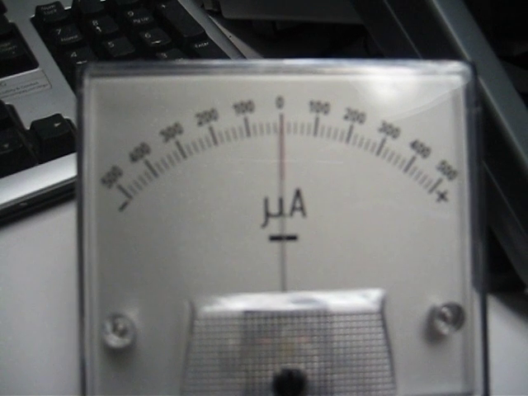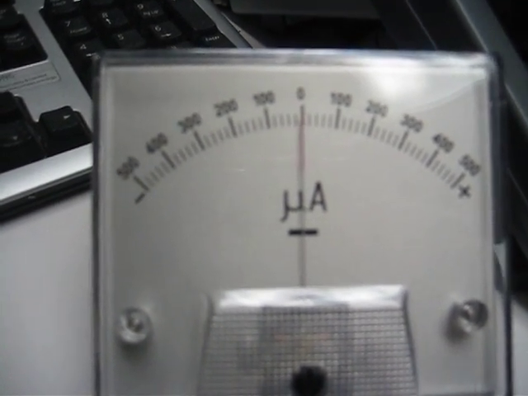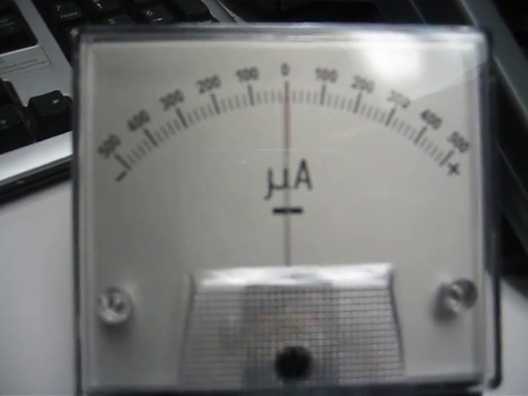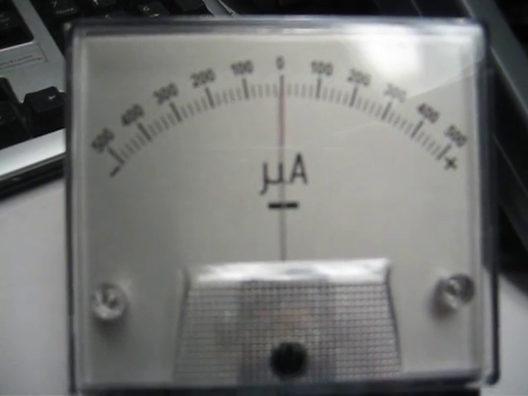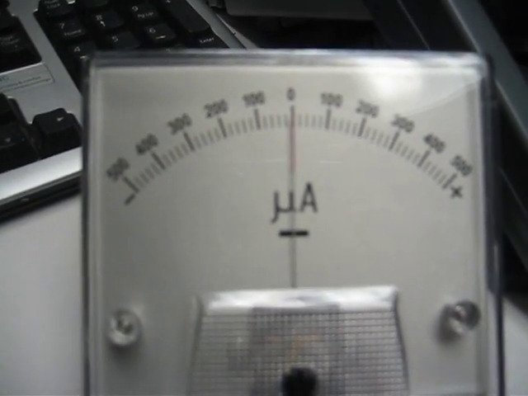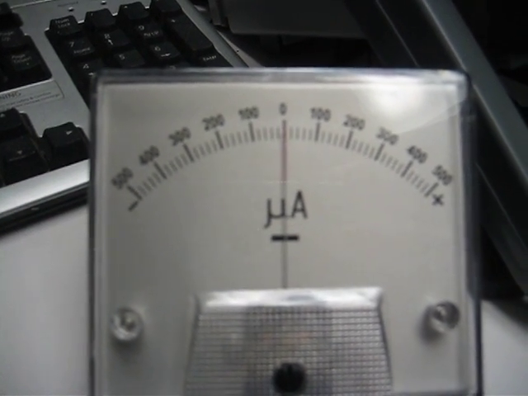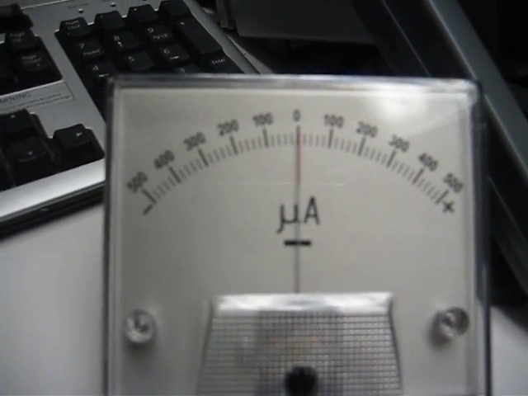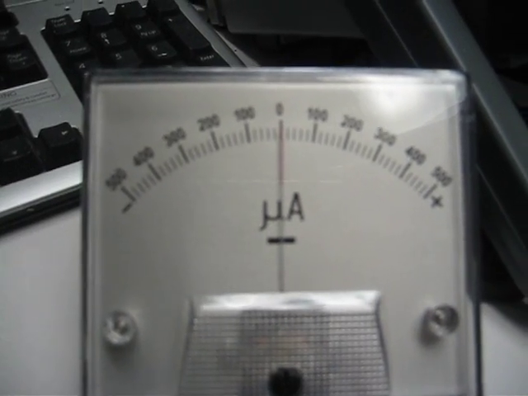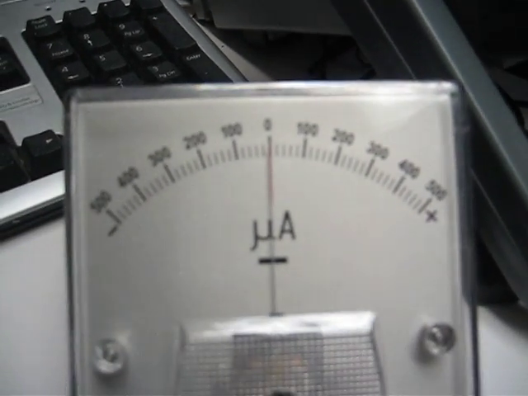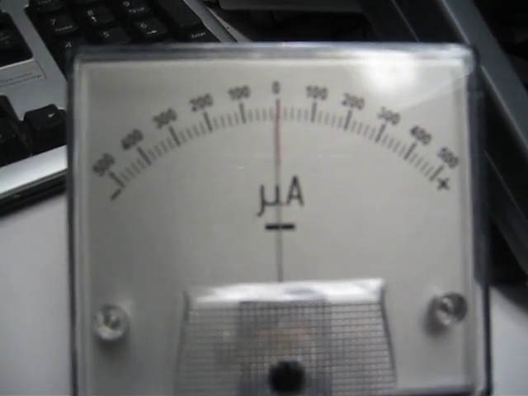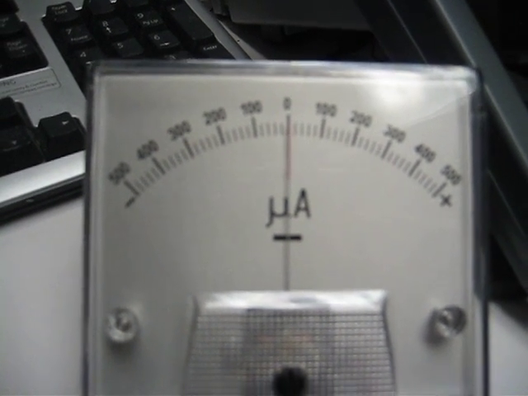And you're going to see it move with bigger fluctuations than what the pyrite does. So, that's about 2 milliamps at the peak of the swing.